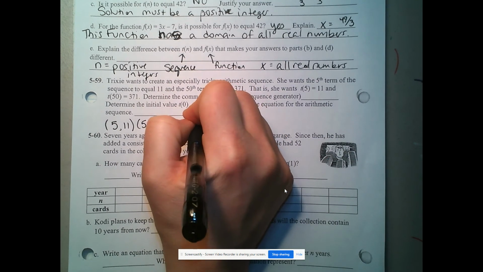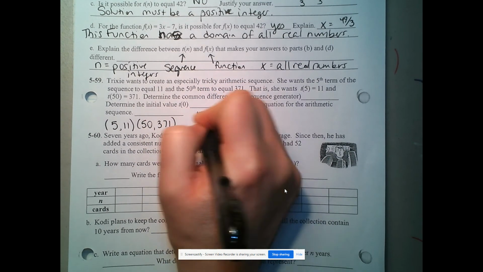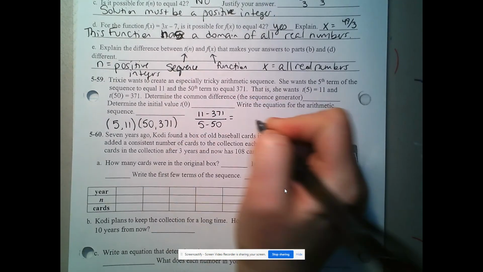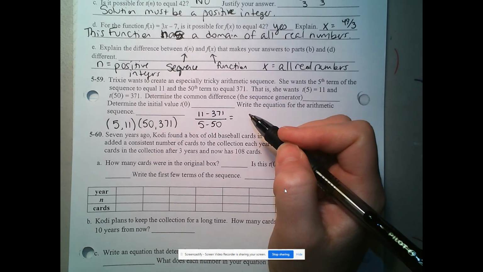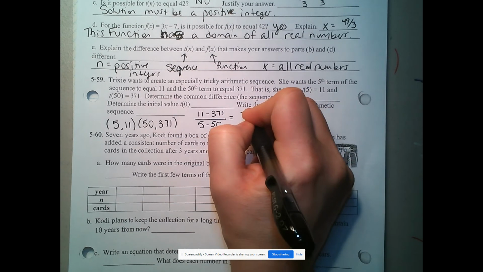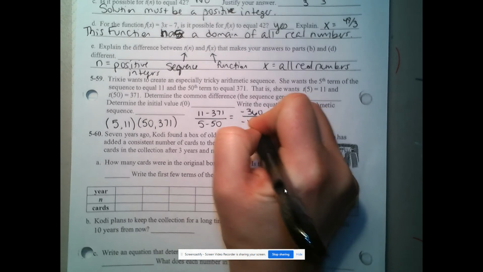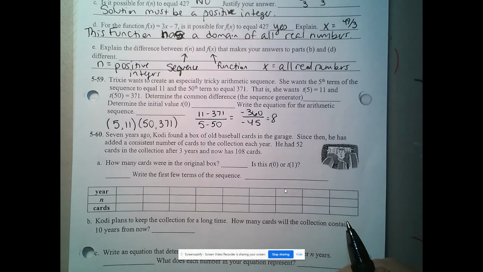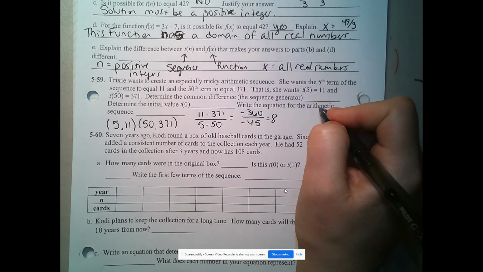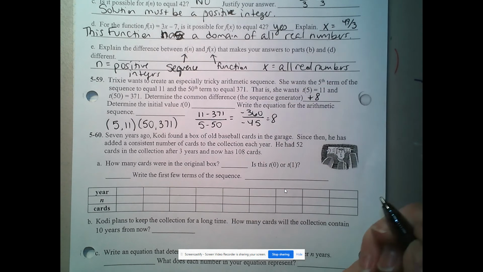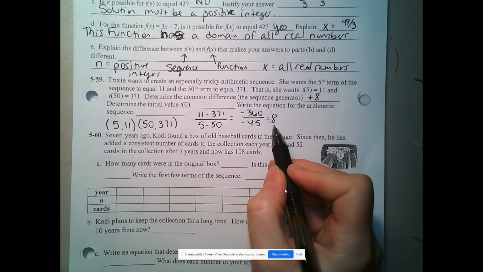So I can do 11 take away 371 over 5 take away 50. You also could have subtracted them in the other order if you were thinking of the points backwards from how I've got it. You would get negative 360 over negative 45, which is positive 8. Negative divided by negative is positive. So let's determine the common difference. It would be plus 8, right? Plus 8, plus 8, plus 8. That's because 8 is our slope.